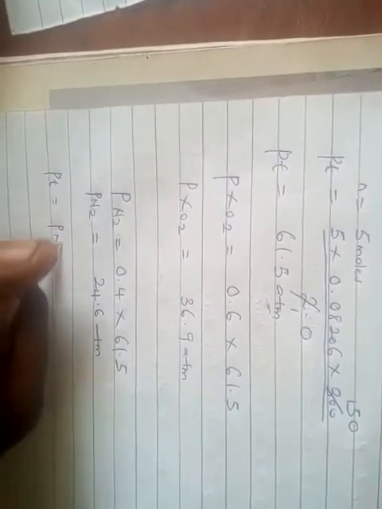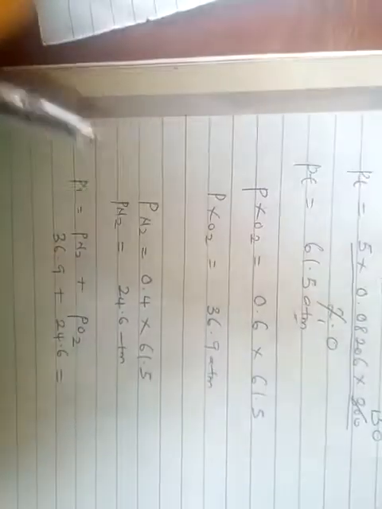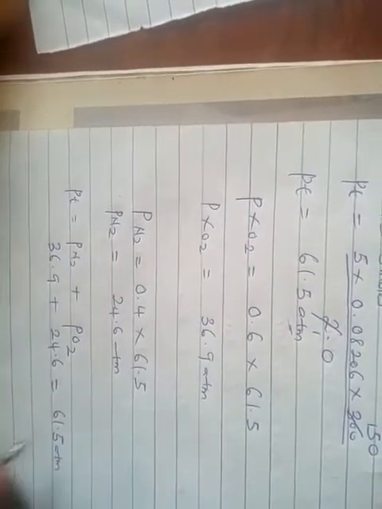Remember that P total will be equal to PN2 plus partial pressure of oxygen. So let's check whether we're correct. That is 36.9 plus 24.6 will give us 61.5. So let's check. 36.9 plus 24.6. When you punch, it's going to give us the same thing.